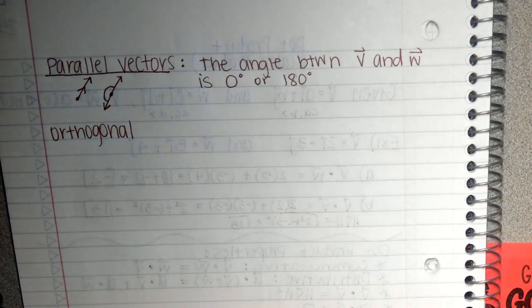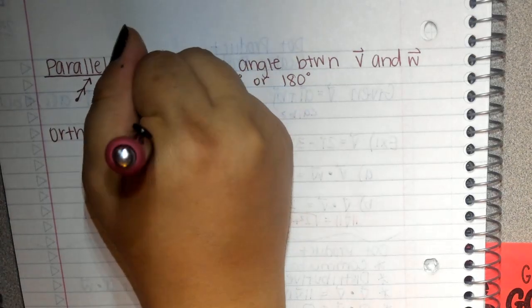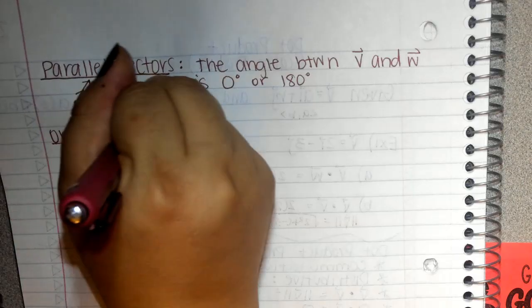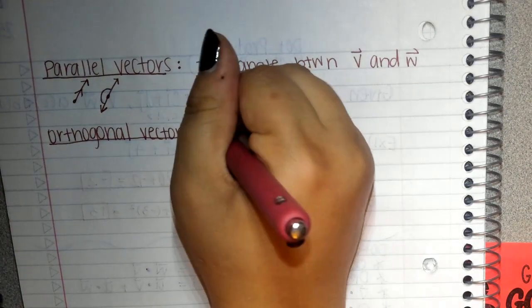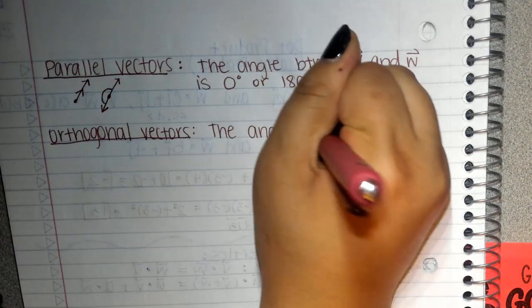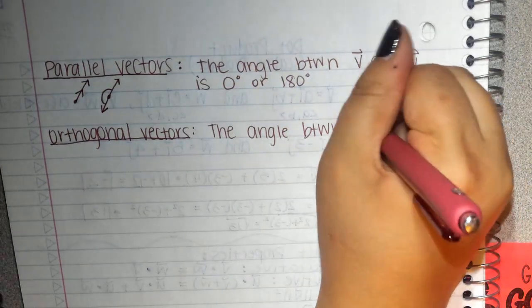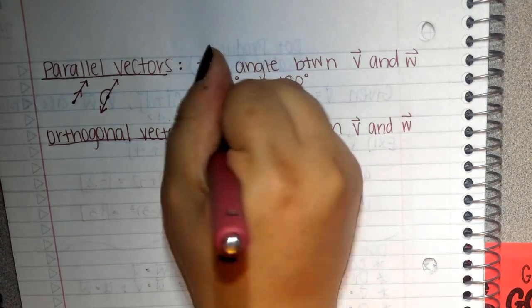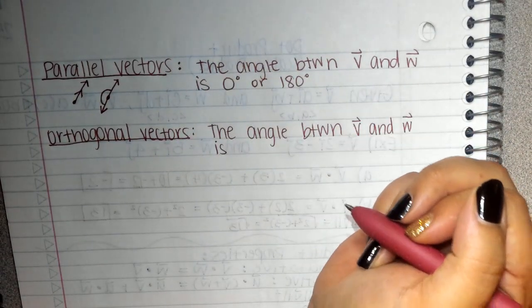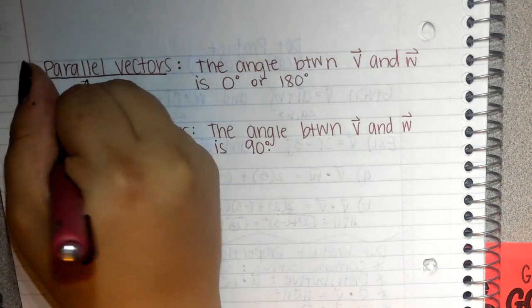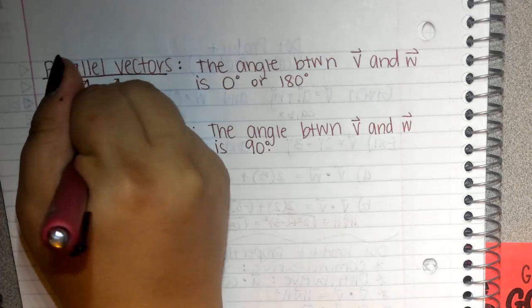They use the word orthogonal. Can everybody say orthogonal? Orthogonal vectors are just perpendicular vectors. And so the angle between vector v and vector w would be what? 90 degrees. If it is orthogonal, the angle between is 90 degrees. So you can write below it perpendicular.